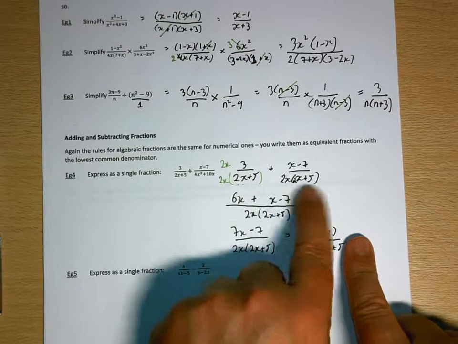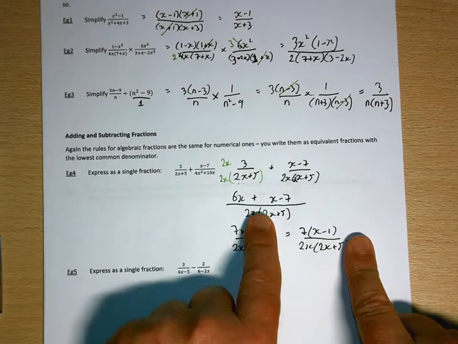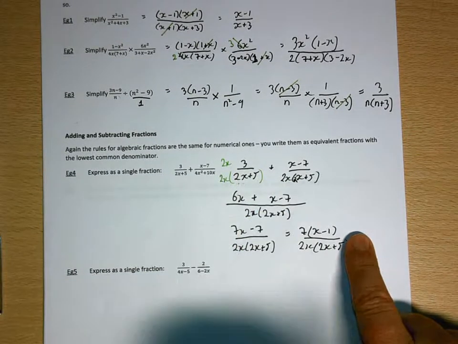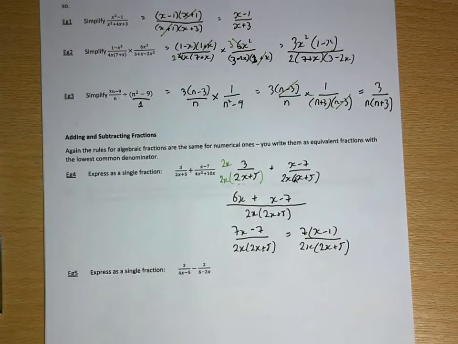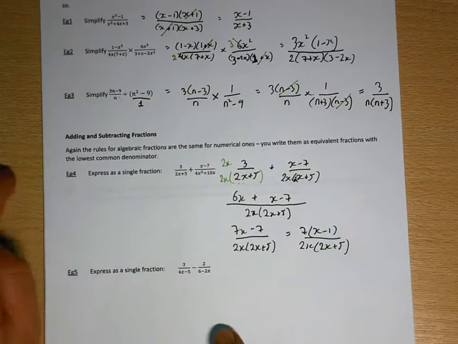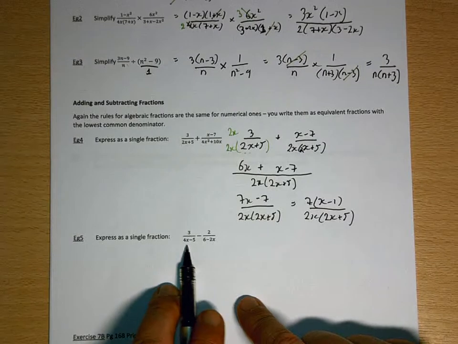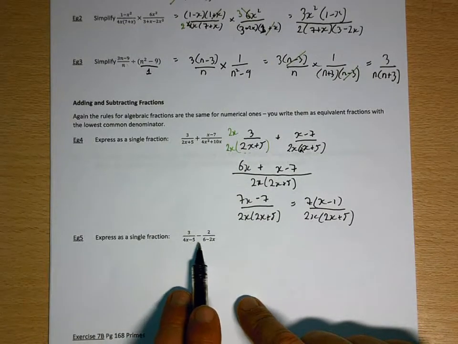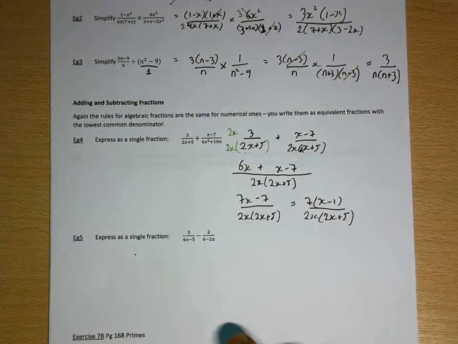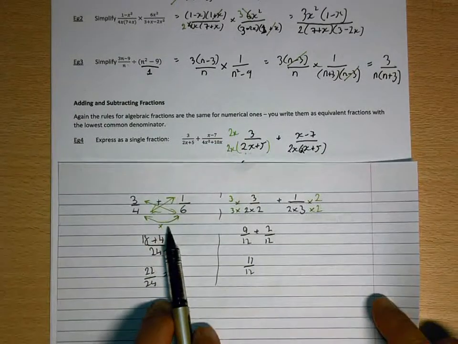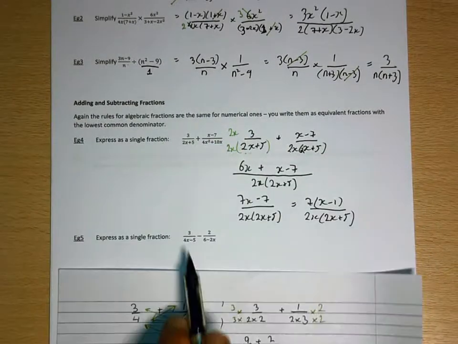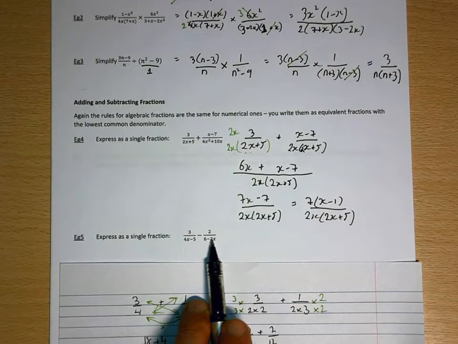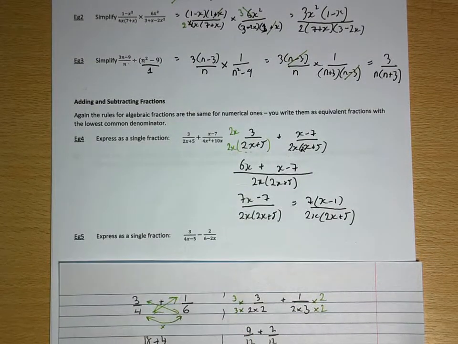And when I divide that into that, it goes once, so 1 into that gives you that. With the second example, which is a subtraction, this is more like that method, because there are no factors within one which are also appearing in the other.